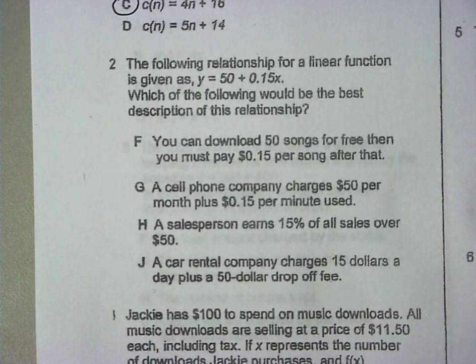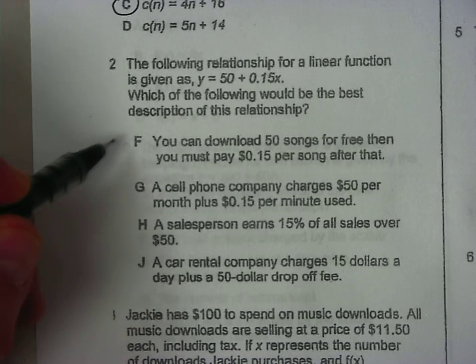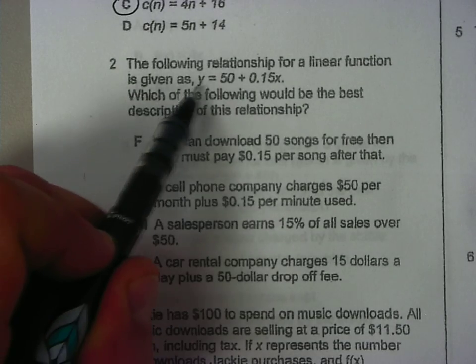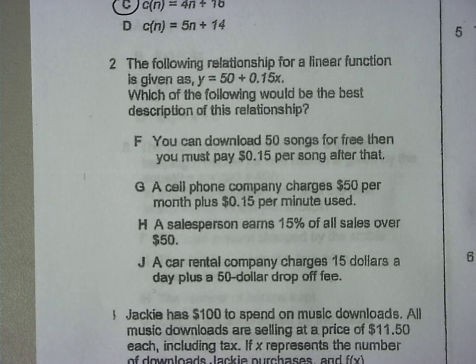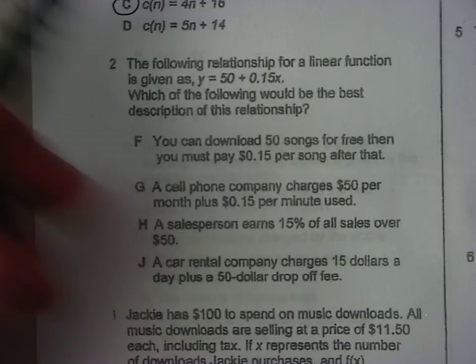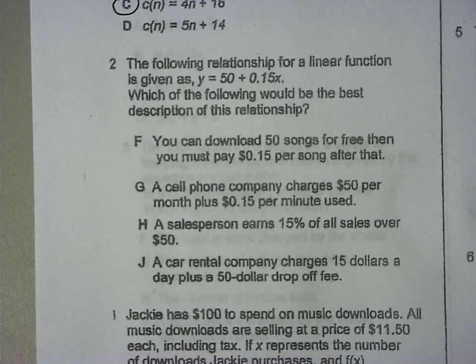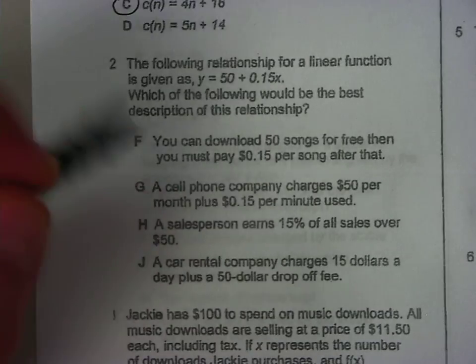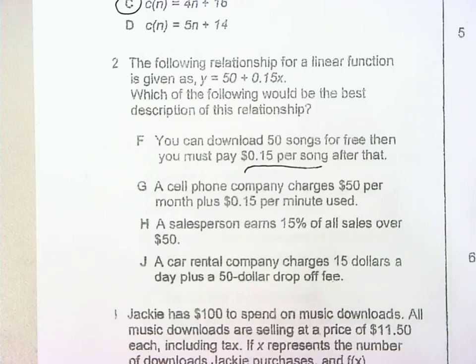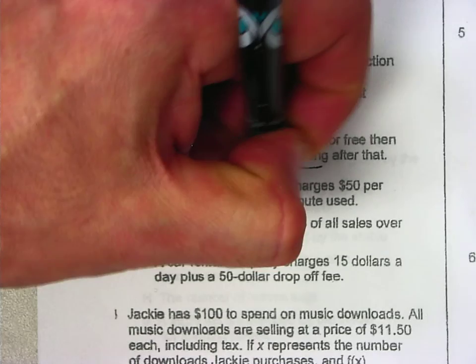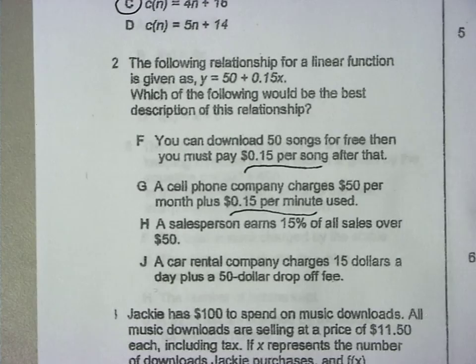Now, for number 2. Here we're asked to find which of these scenarios, F, G, H, or J, is best represented by this equation, y equals 50 plus 0.15x. Now, I've noticed that, first of all, when you have the slope, or whatever number is next to your variable, the key words are like per and each. So we have 0.15 per song for choice F, and we have 0.15 per minute used here. So those are possible solutions.